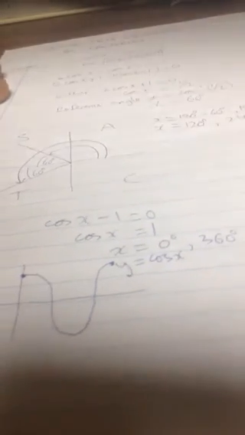And we know from our knowledge of the cosine curve, yes, this is y is equal to cos x. Good. Cosine x is equal to 1 where x is 0 and where x is equal to 360 degrees. So 0 degrees, 360 degrees. And those are the two solutions for cosine x minus 1 is equal to 0.